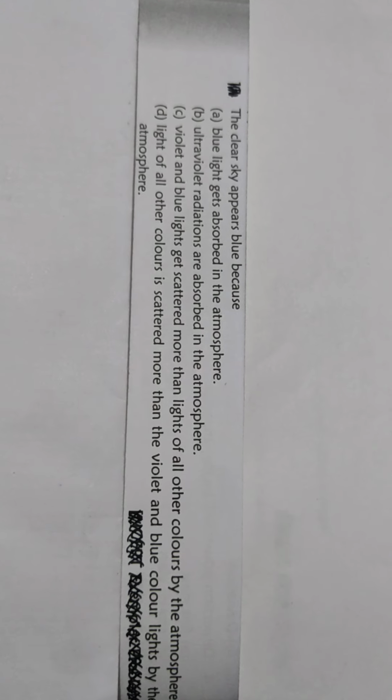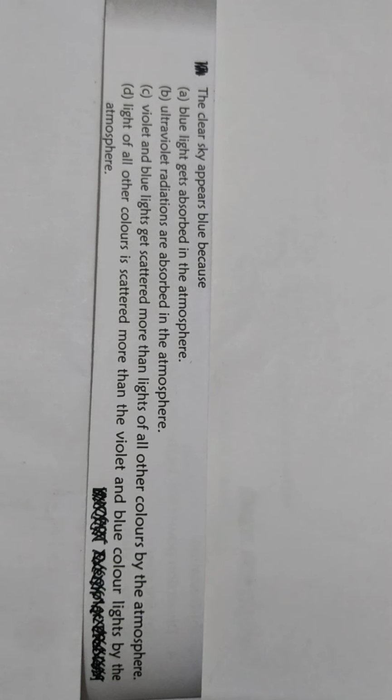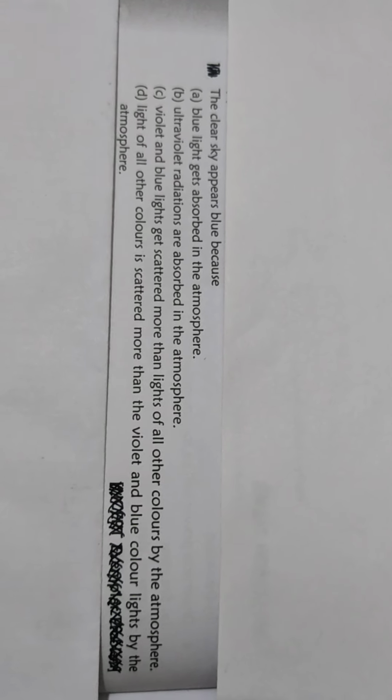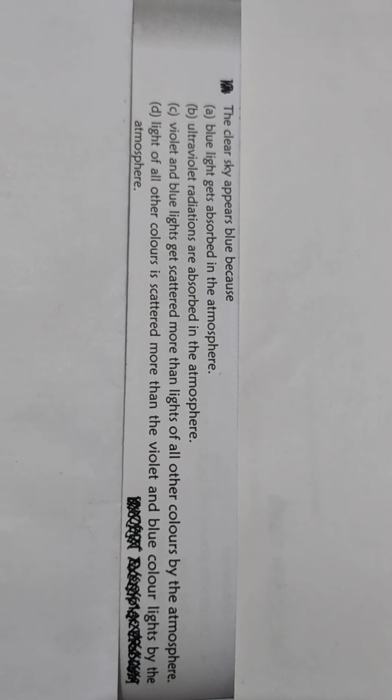Now the next MCQ is, the clear sky appears blue because, and there are 4 options given. Even without looking at the options, we know that the sky appears blue because out of the 7 colors, blue color is mostly scattered compared to other colors. If you remember the order of the colors, VIBGYOR, blue color and violet color are most scattered compared to other colors. They are most scattered by the atmospheric particles.